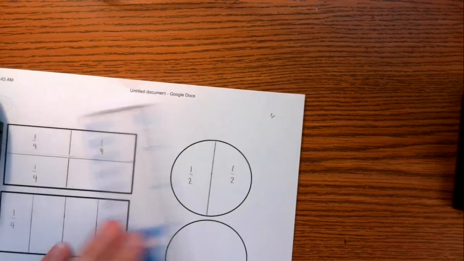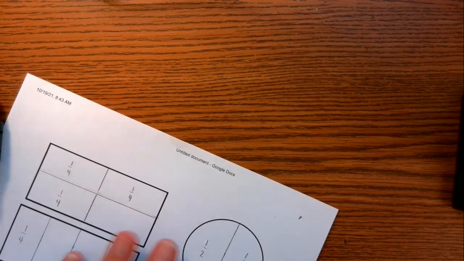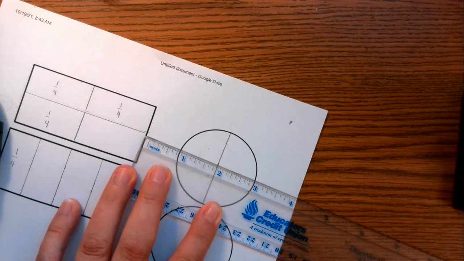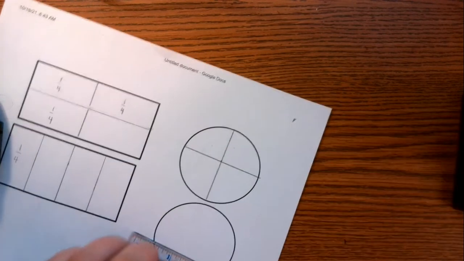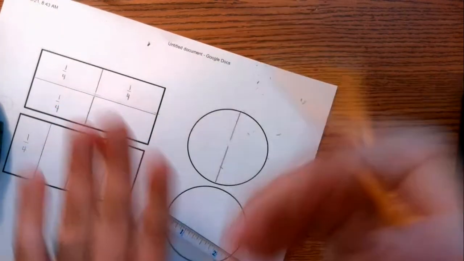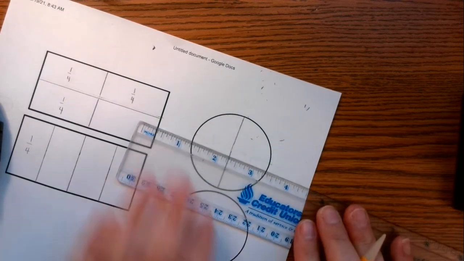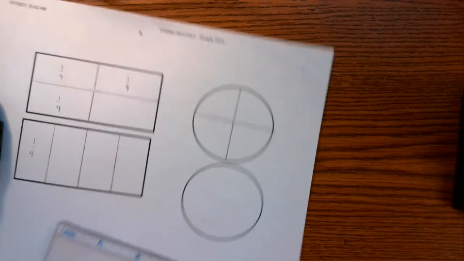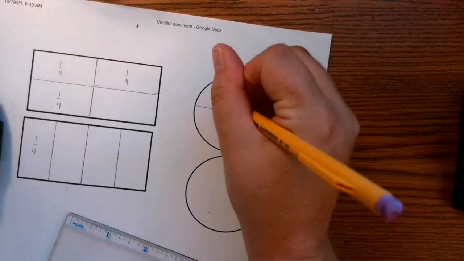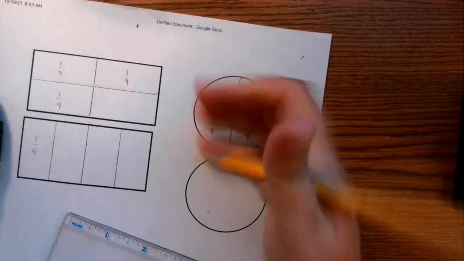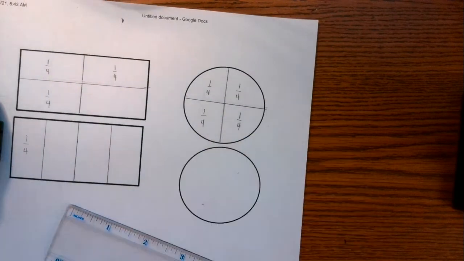If I wanted to do the same thing for fourths, I would again go across the center of my circle there, where my original dot was, and that one is too far up. So you need to erase and bring it down a little, because remember, we're trying to make equivalent pieces or equal parts. So now each one of those represents 1 out of 4 total pieces, or 1/4 of my circle.